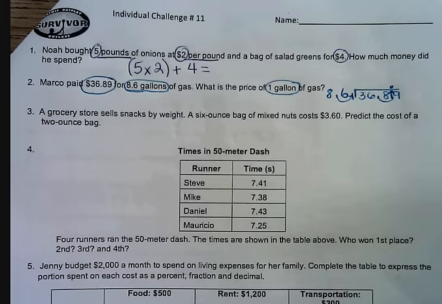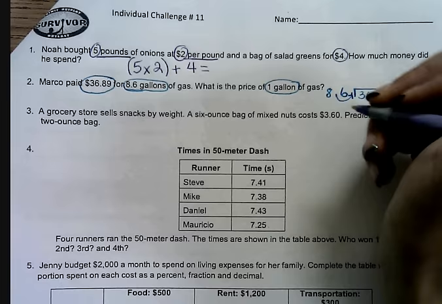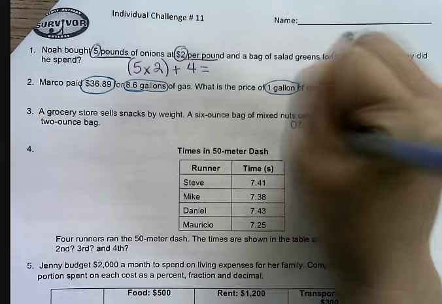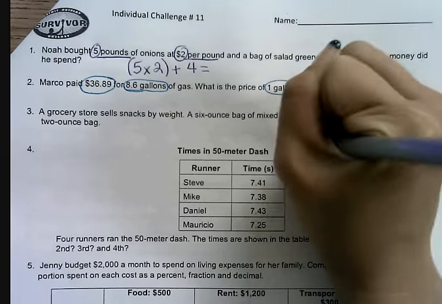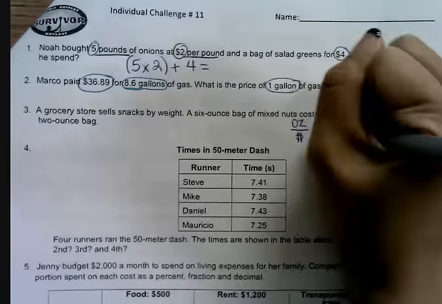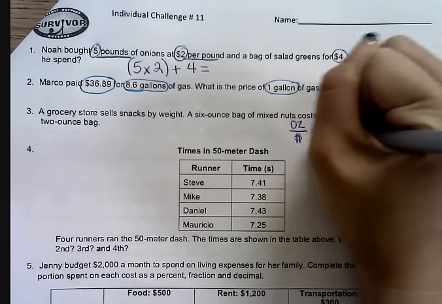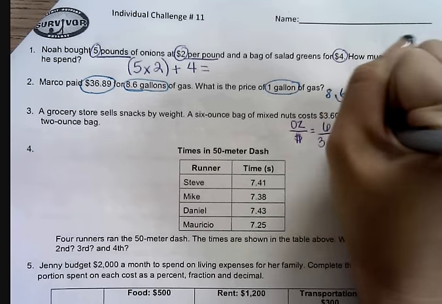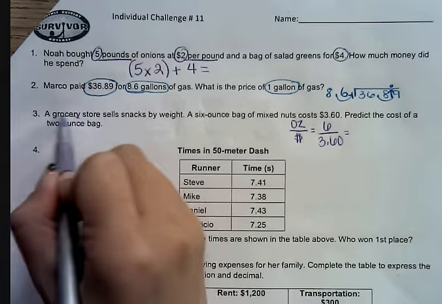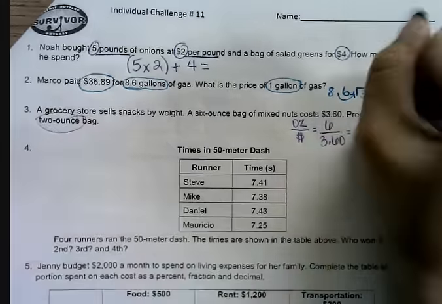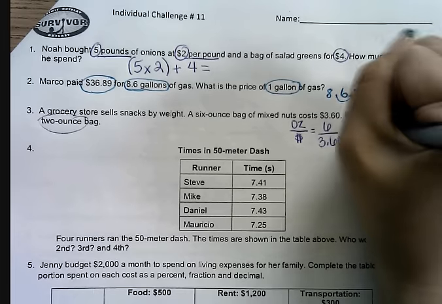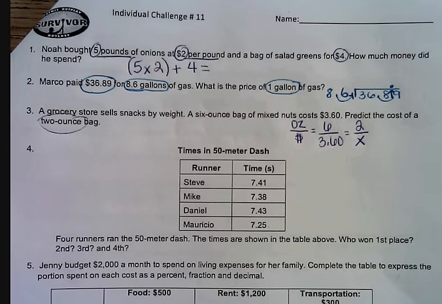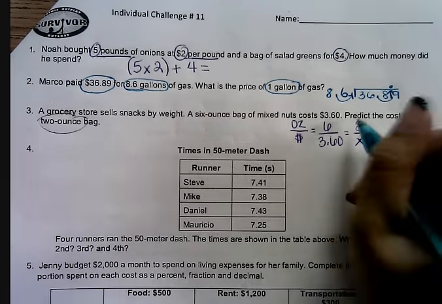So what I know is there is your ounce over your cost, which is money. We have 6 ounce that costs $3.60. We need to know how much 2 ounce costs. So 2 over x. We don't know. So this is where you will butterfly and you will cross multiply and divide.